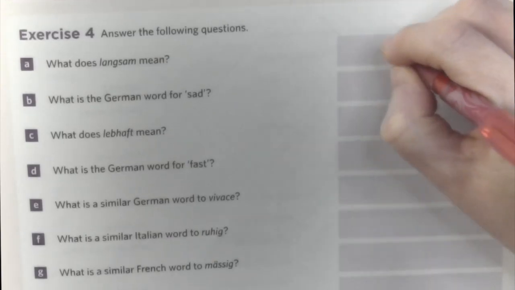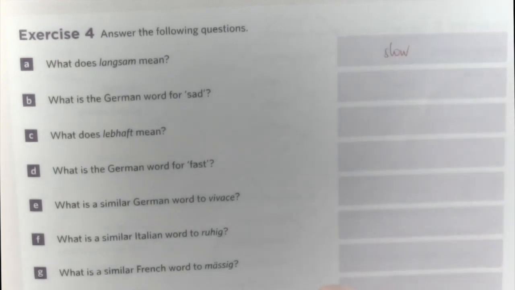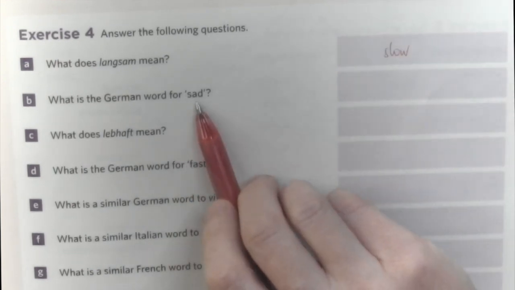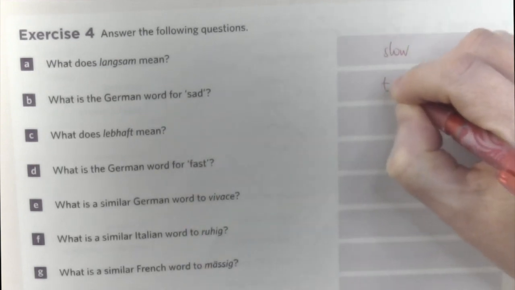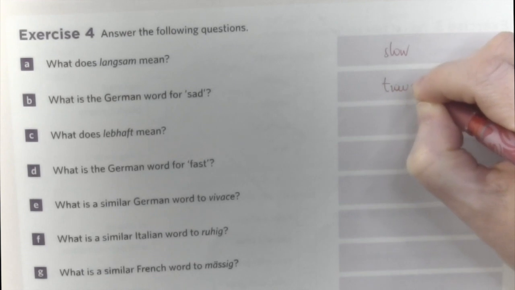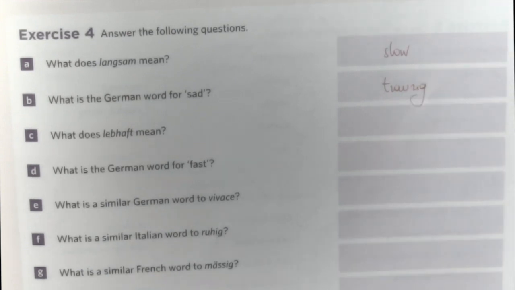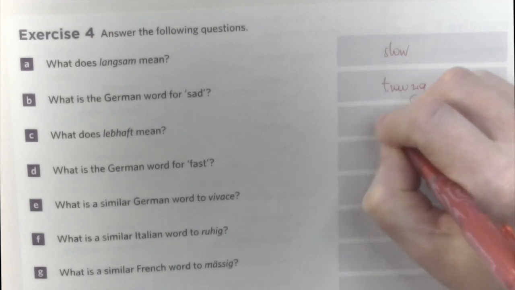Now let's go on to exercise 4, which adds some German terms. Langsam means slow. The German word for sad is traurig. Sorry about my pronunciation. I apologize to my German-speaking viewers. I do my best. Lebhaft, lively, allegro, basically.